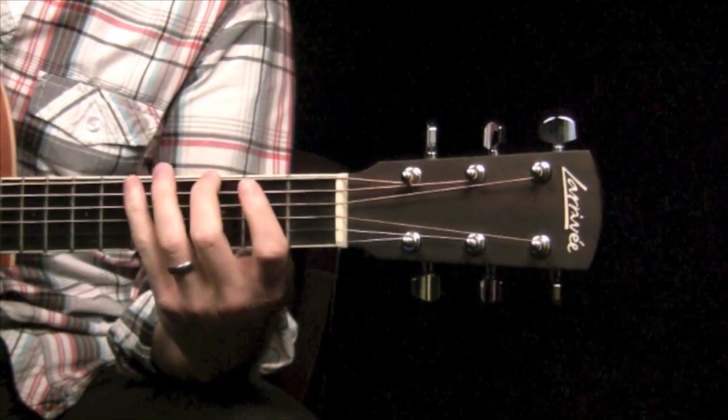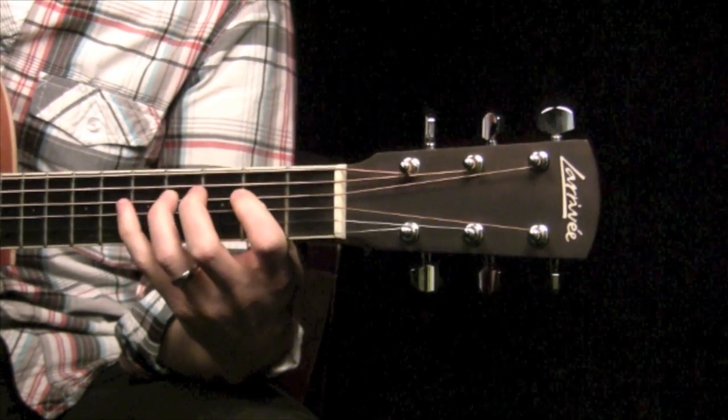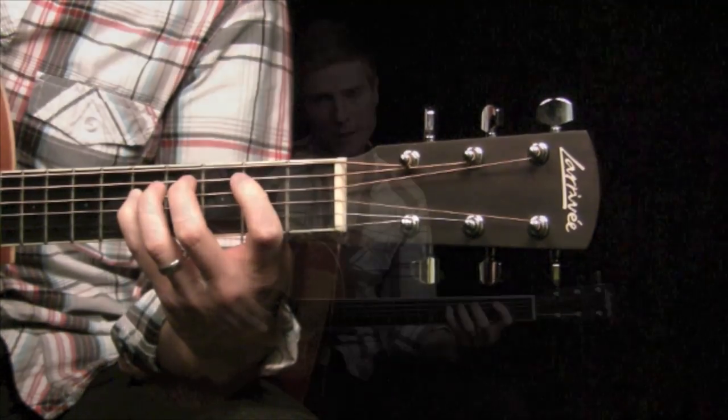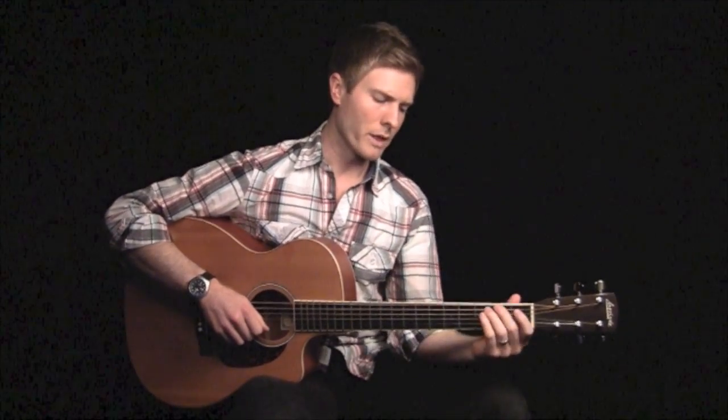If I called this one A, B, C, D, E, F, G, that'd be the same note as the first one. So we don't actually have H in the musical alphabet. It starts at A, ends at G, and then we're done. So that is the musical alphabet.